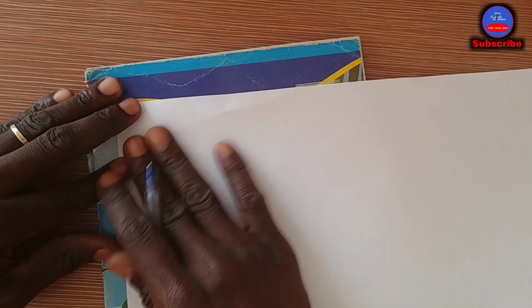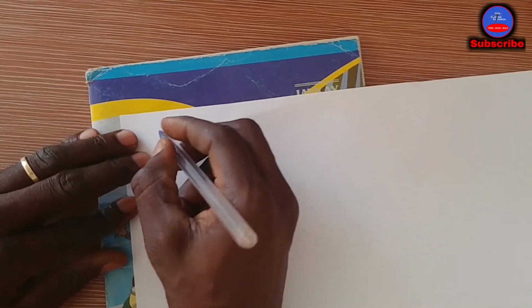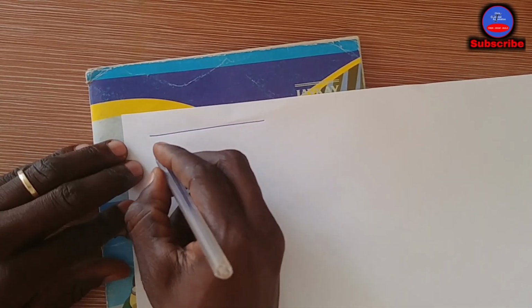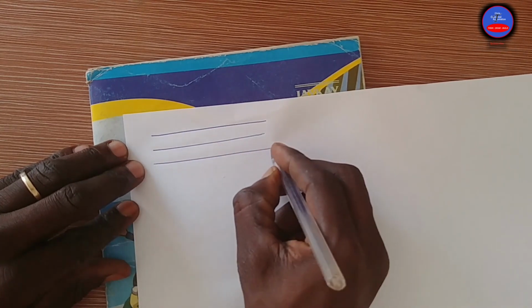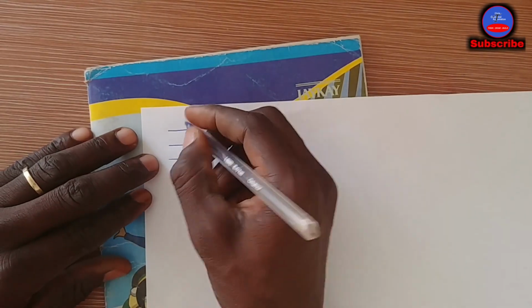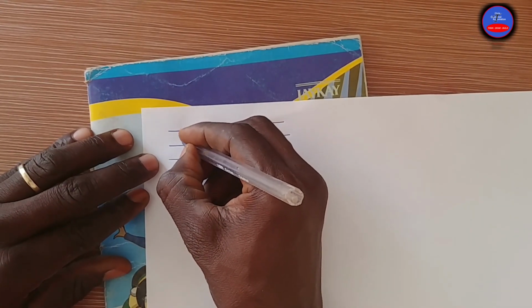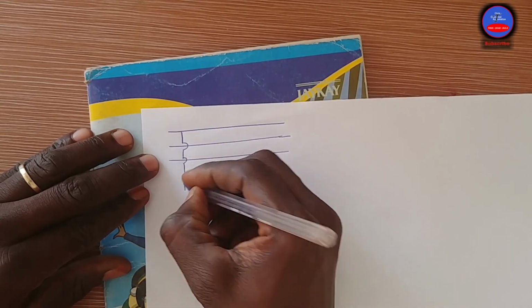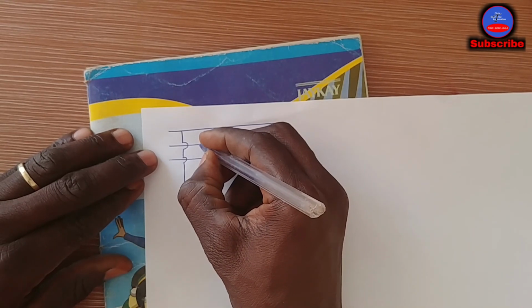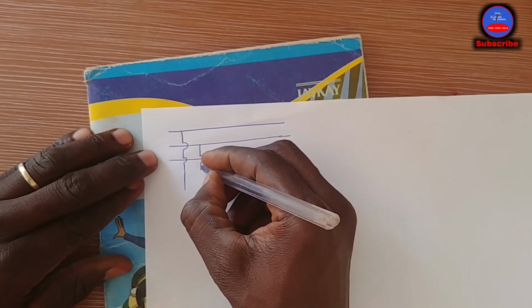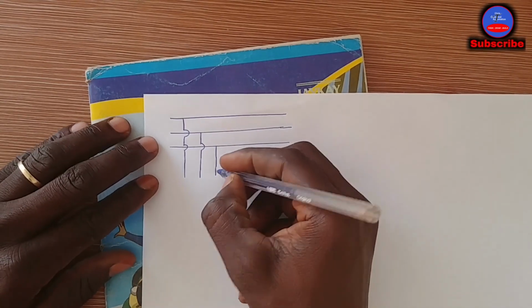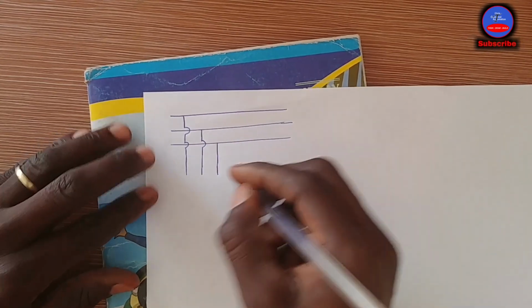So this is our three line. Let me draw the power circuit first, the power diagram or the wiring diagram. So this is line 1, line 2, then line 3. Just a simple direct online.